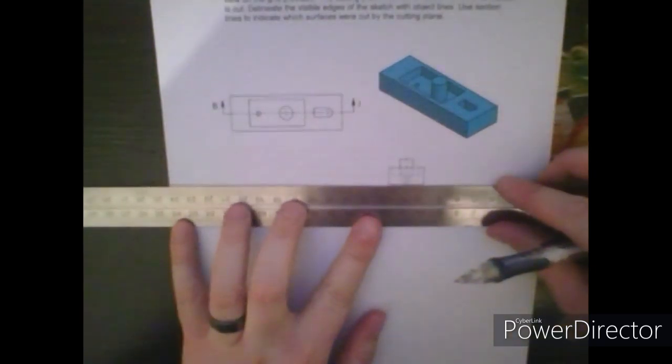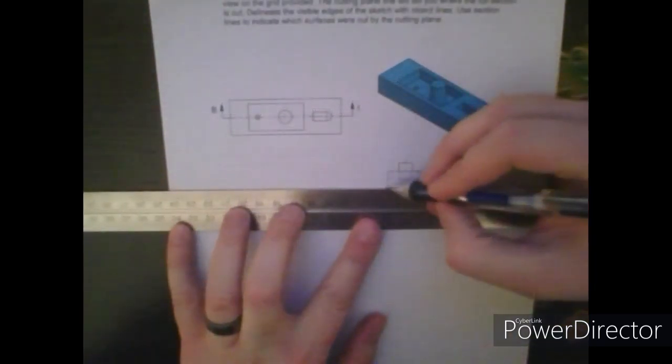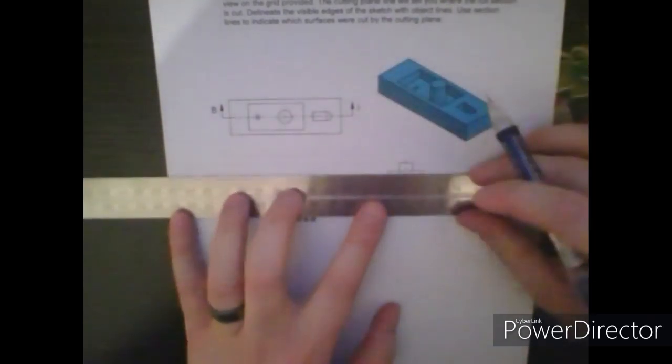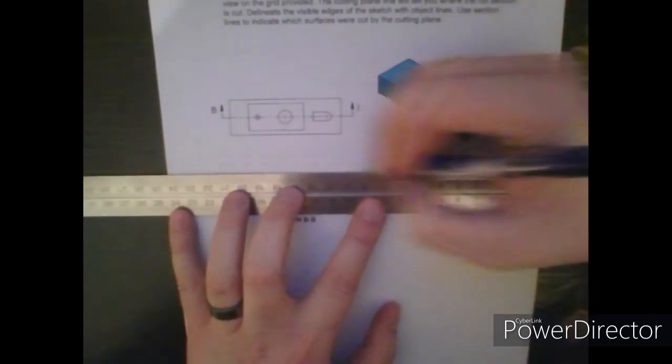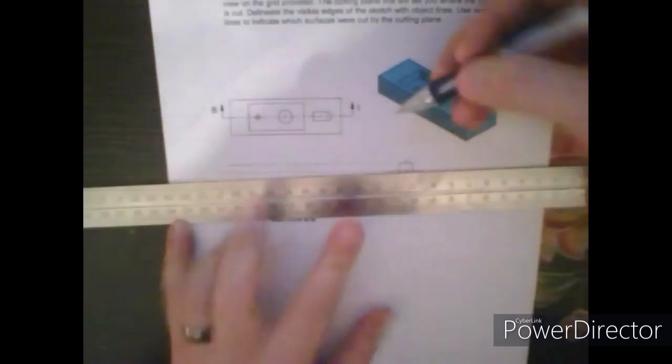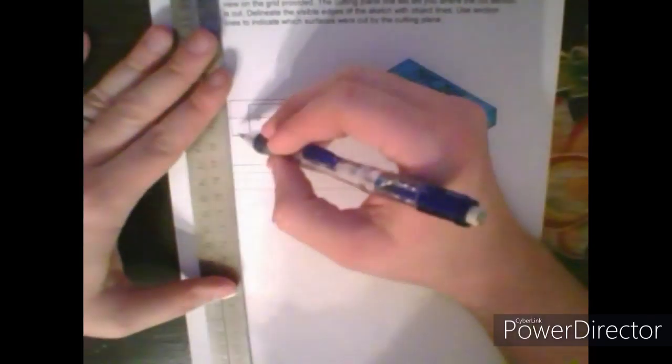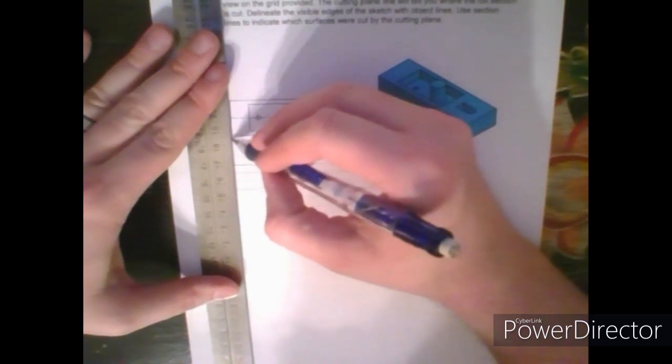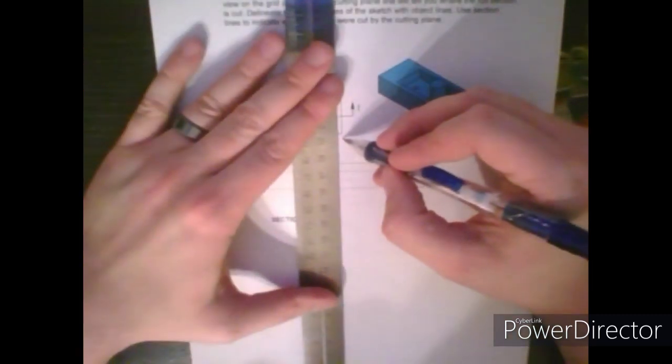I'll start you off. It has the bottom right here, the top right here, the top of the peg right here, the edges right here to here.